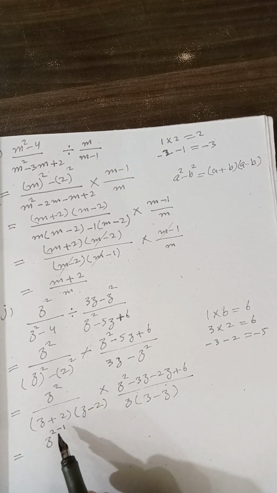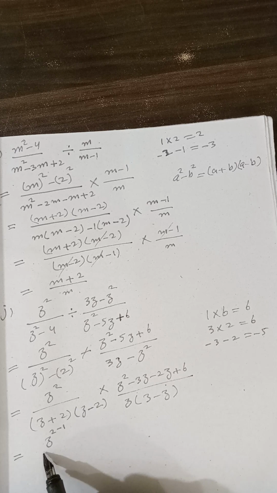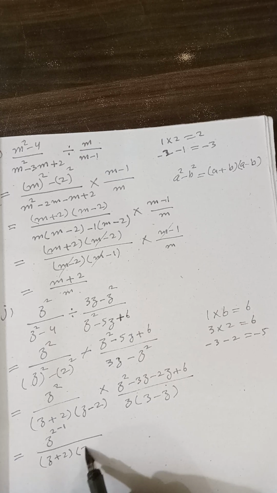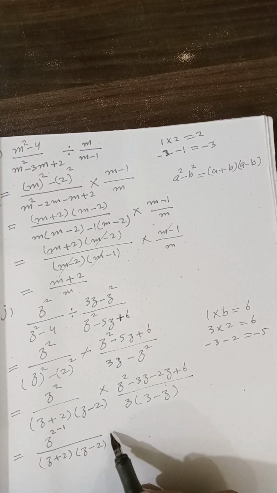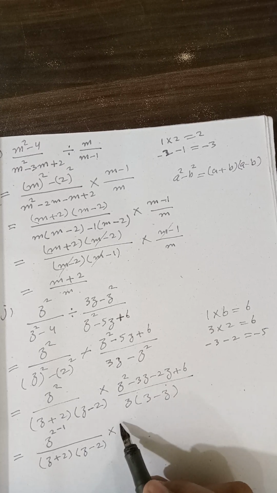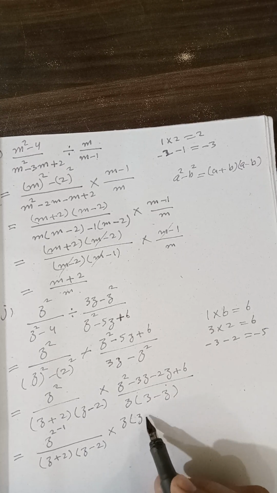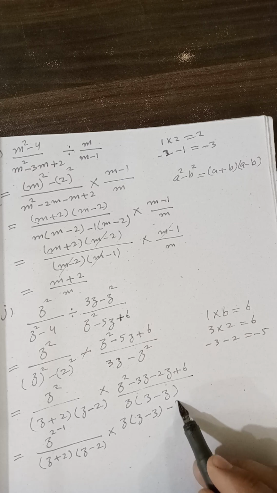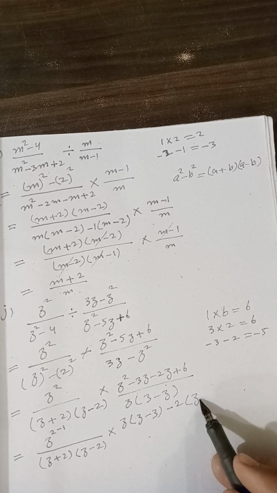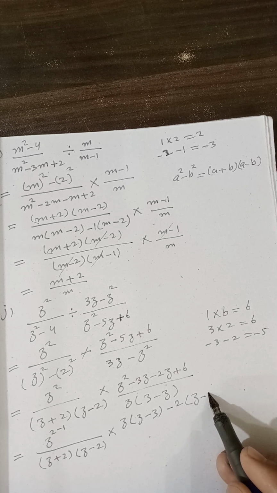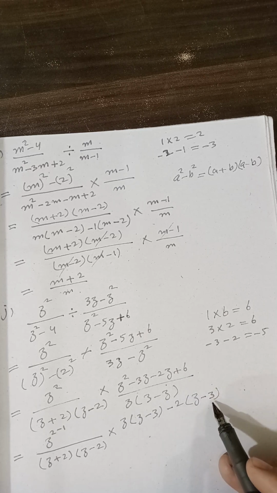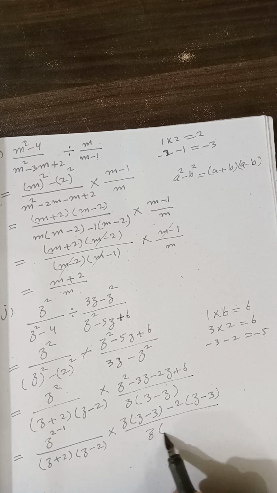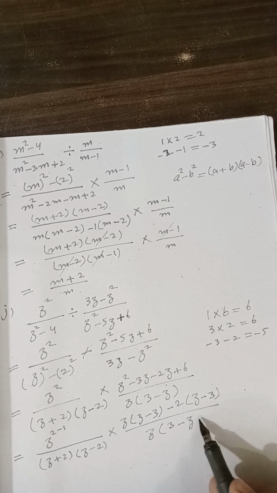Its exponent will be carried to this same base, and in the denominator z plus 2 and this z minus 2 will be written as such, while here take common from the first pair, z minus 3 will remain inside the bracket, and from here take 2 as common, and then there will be z minus 3, because 6 divided by 2, answer is 3, inside the bracket, and over is z into 3 minus z.